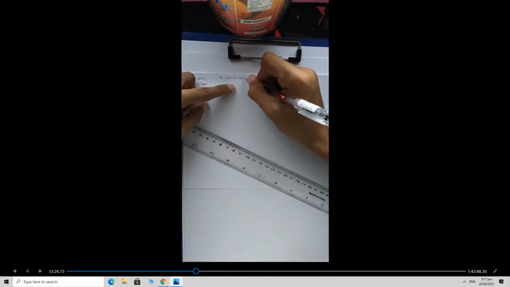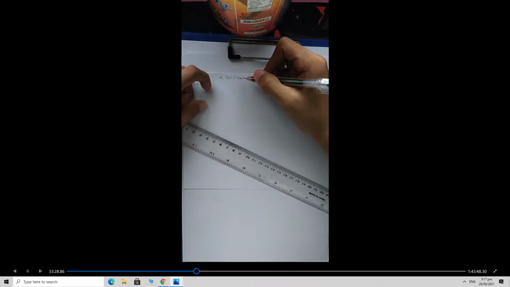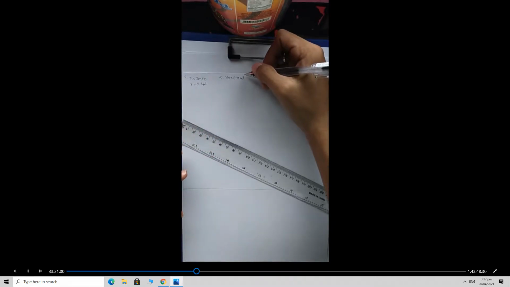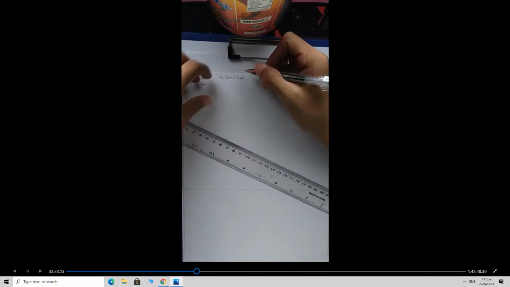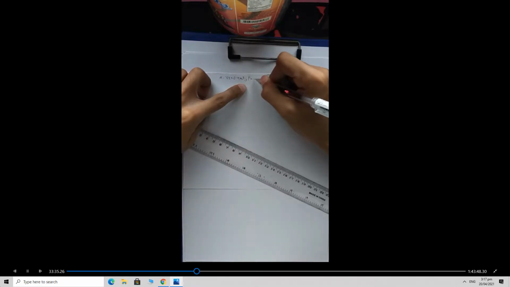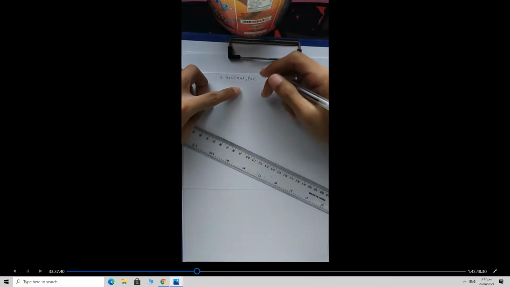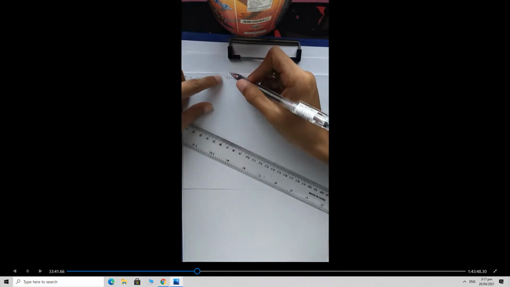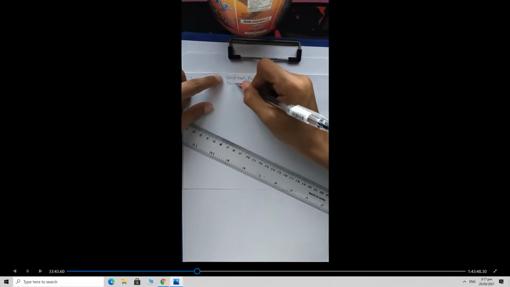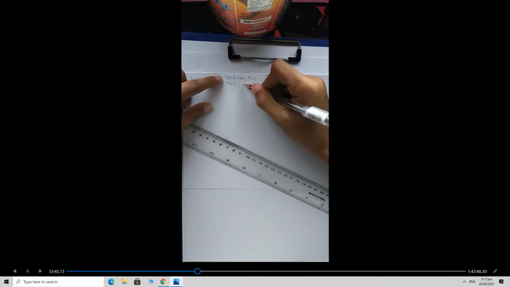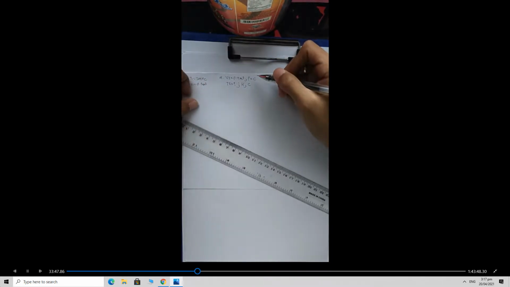0.9 meter cube, while the pressure is maintained constant, ideal gas behavior, that means P is equivalent to C. C means constant. What is the final temperature in Kelvin and in Celsius? So we are asking for our temperature 2. That will be in Kelvin and in Celsius.